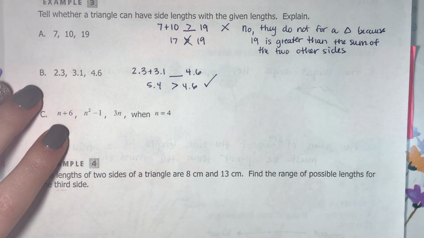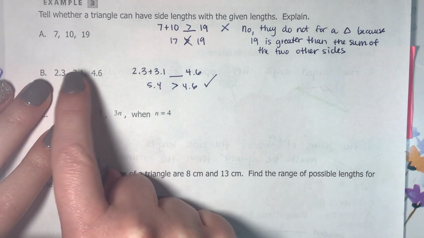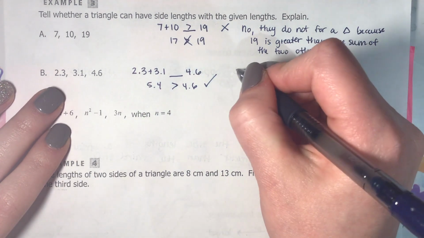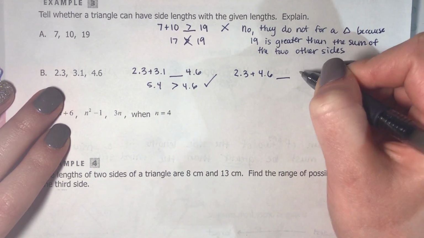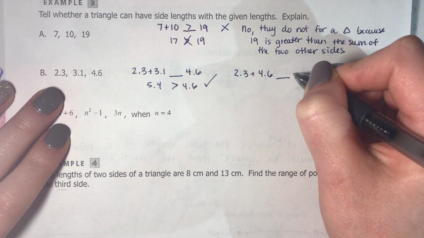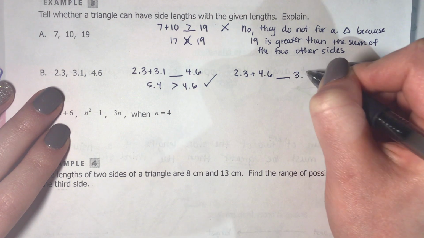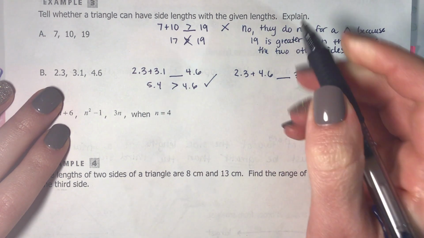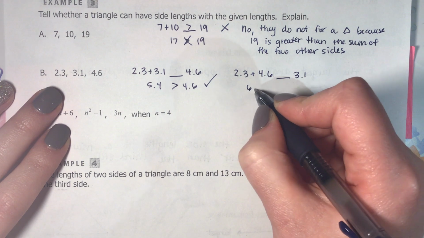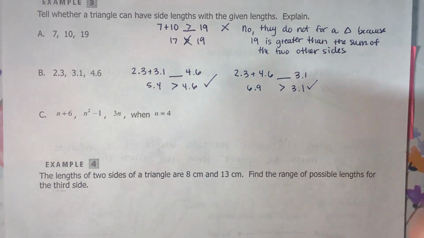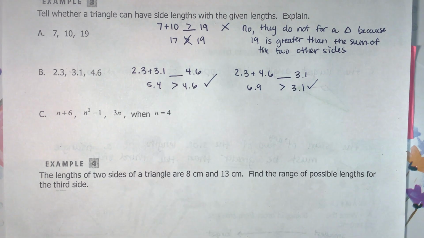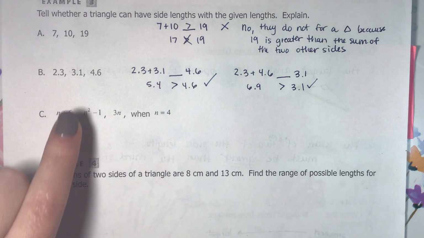I'm going to compare again. Now I can add 2.3 and 4.6, and I want to know, is it greater than 3.1? Okay, well, 2.3 plus 4.6 is 6.9. 6.9 is greater than 3.1. Awesome. So now I have another pair of sides that's going to work.